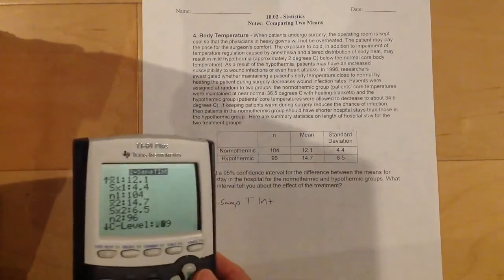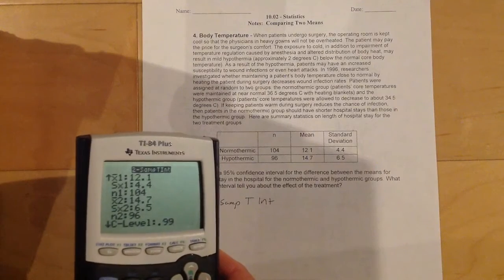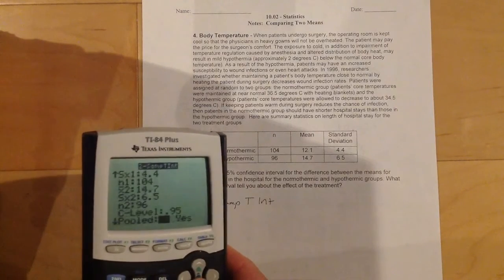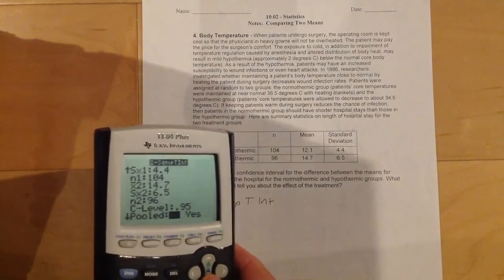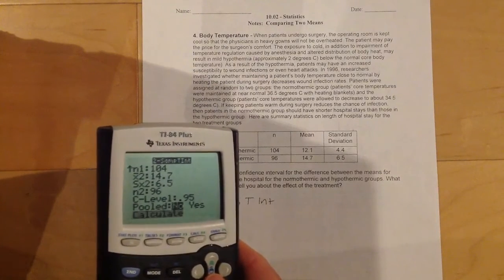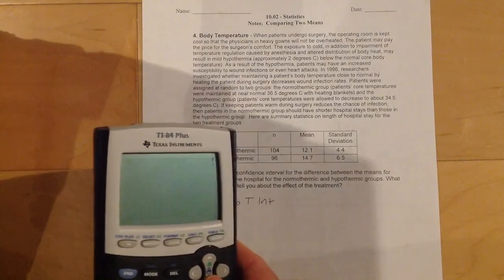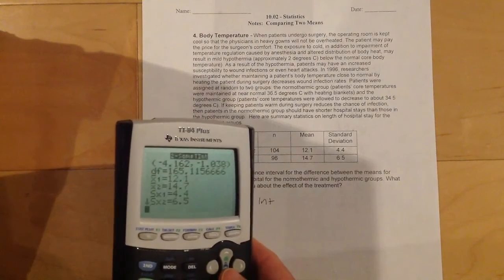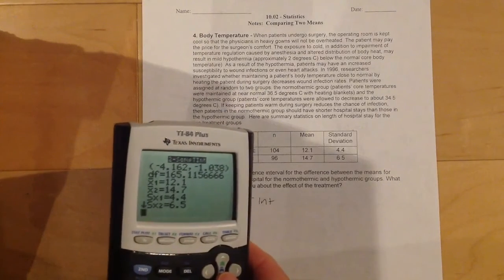Our confidence level for this one is 95%. And then again, we always pick no for pooled. So pooled is never going to be yes. It's always going to be no. All right. And then we calculate, and it will give us that interval.